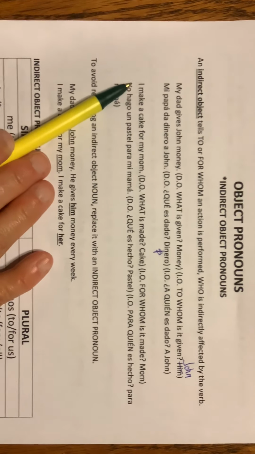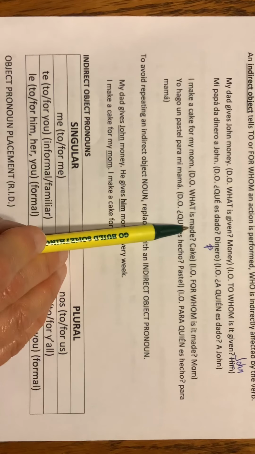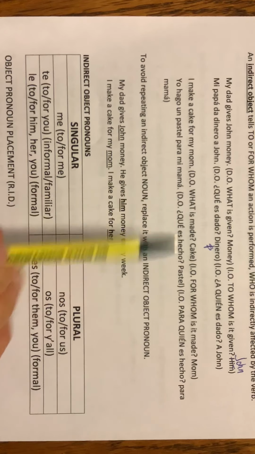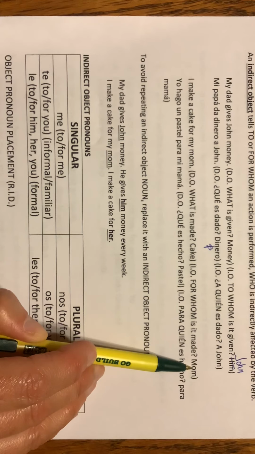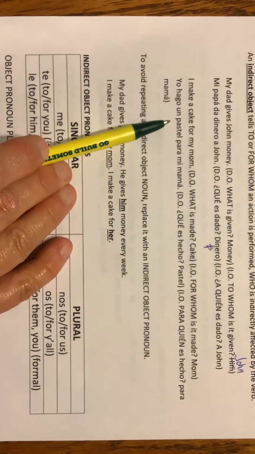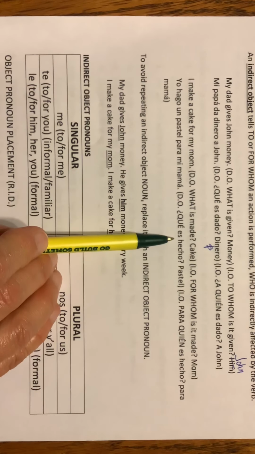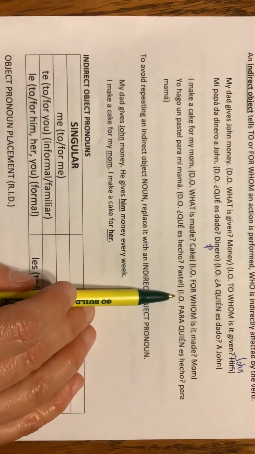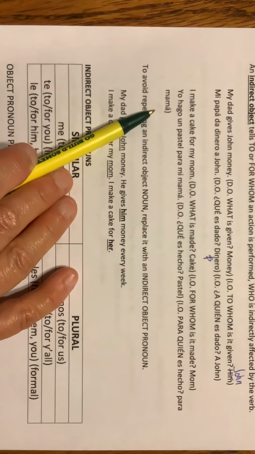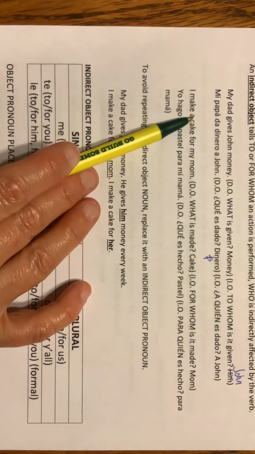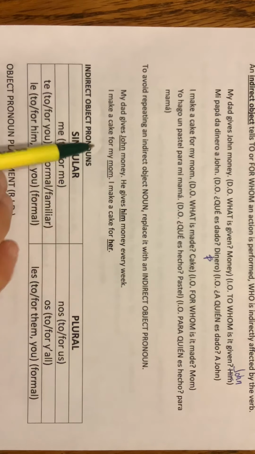The second example I give you here says, I make a cake for my mom. What is made? Cake. That's my direct object. Indirect object, for whom is it made? Mom. I made a cake for my mom. Yo hago un pastel. Yo hago un pastel para mi mamá. ¿Qué es hecho? Pastel. Indirect object, ¿para quién es hecho? Para mamá. Okay? So the difference is we're not giving John to someone else and we're not making our mom, but they are affected by the verb indirectly.